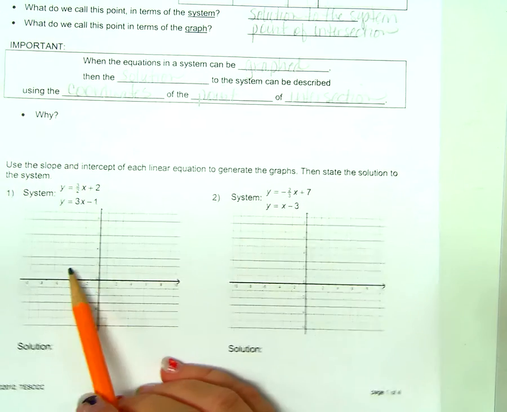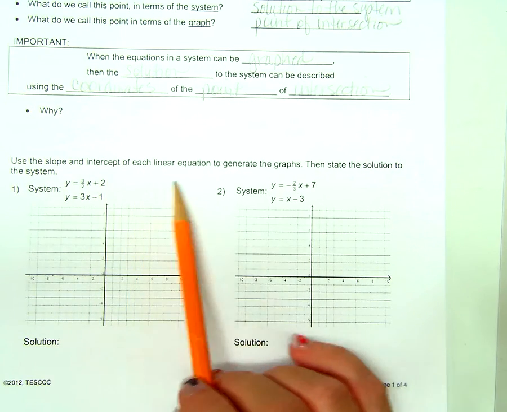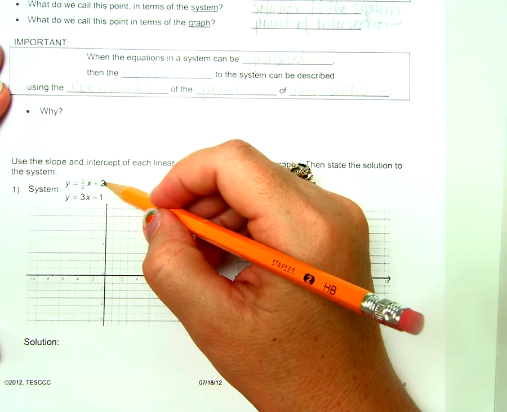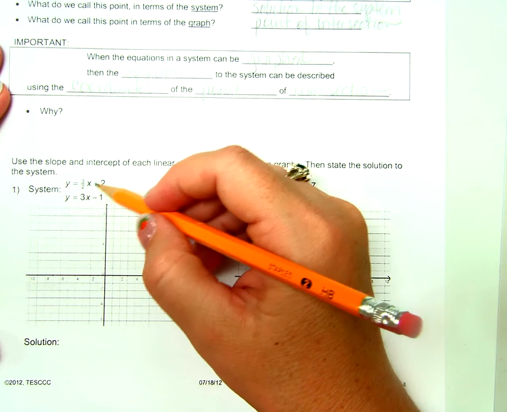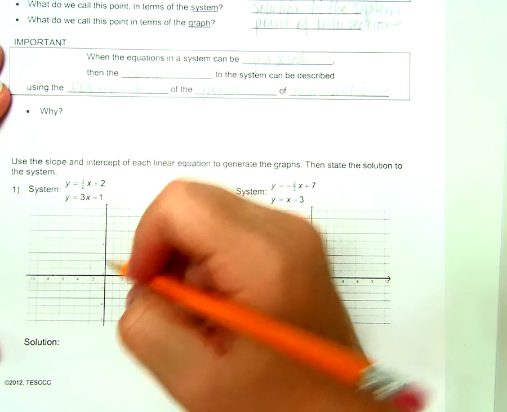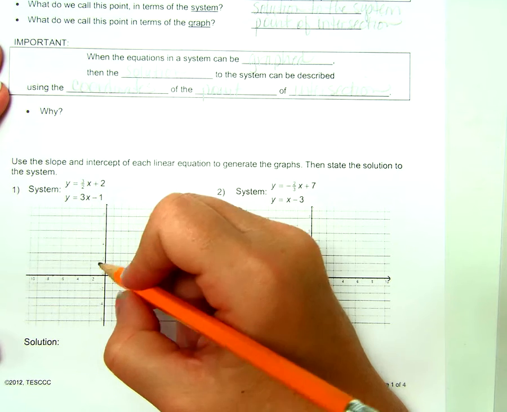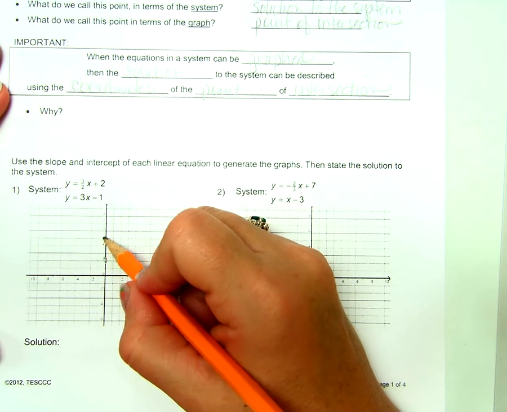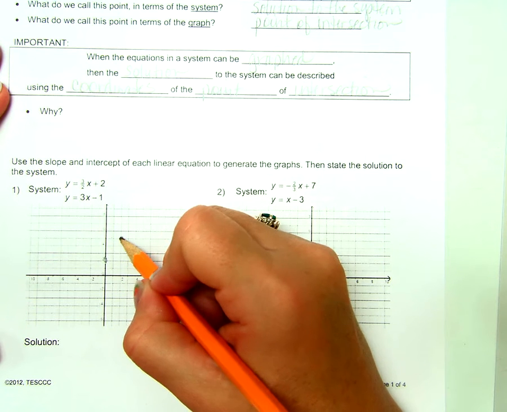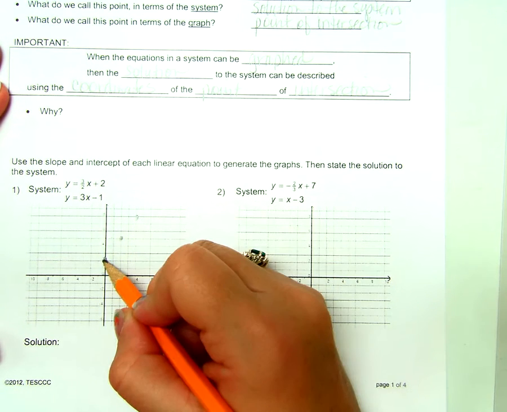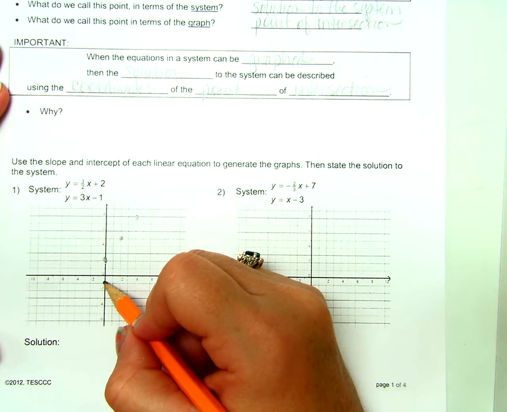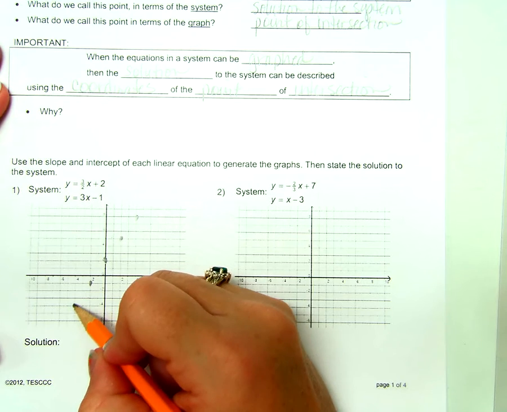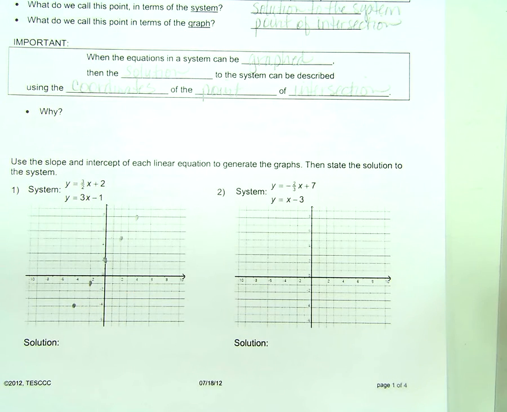So, number 1. Use the slope and intercept of each linear equation to generate the graphs. If I'm graphing this, I'm going to start at 2 up 2, so it's a y-intercept. Rise 3, run 2. Can I fall 3 if I run backwards 2, right? So there's that line.